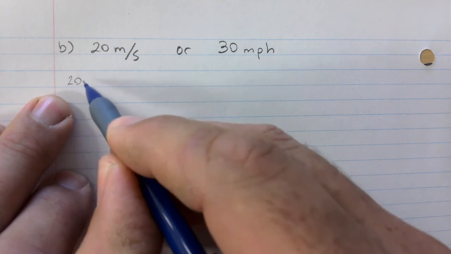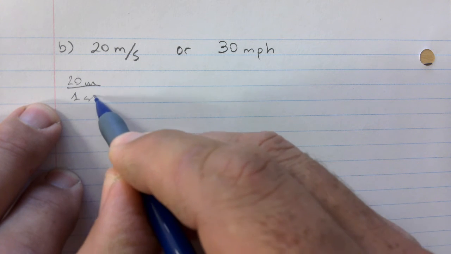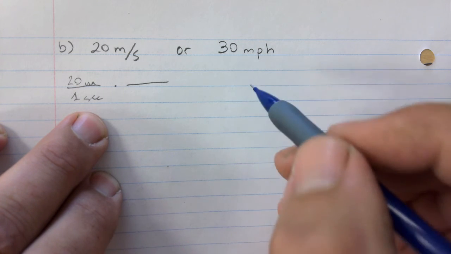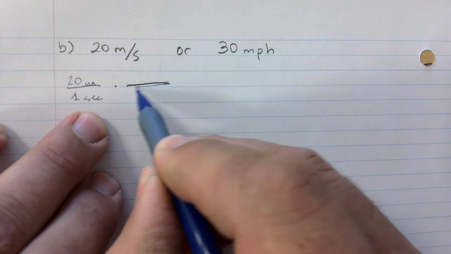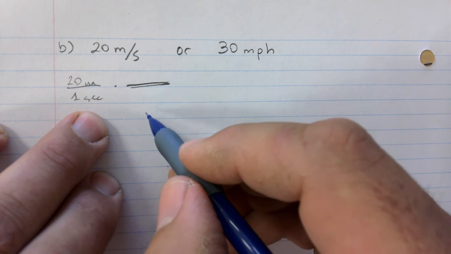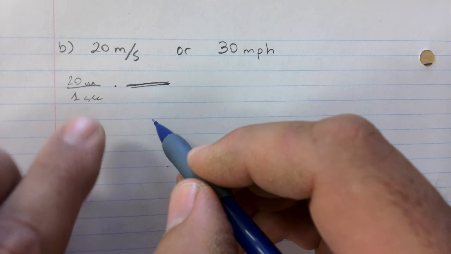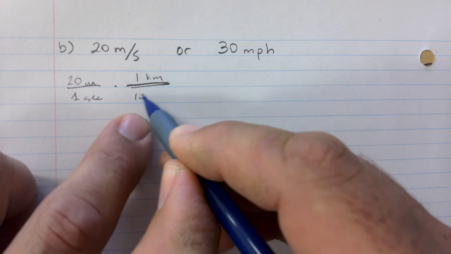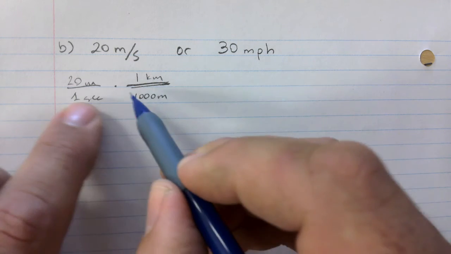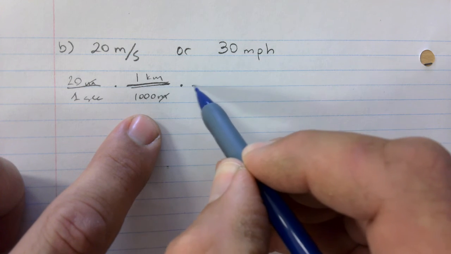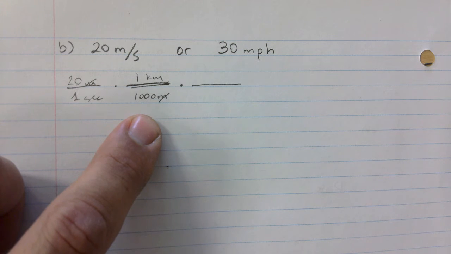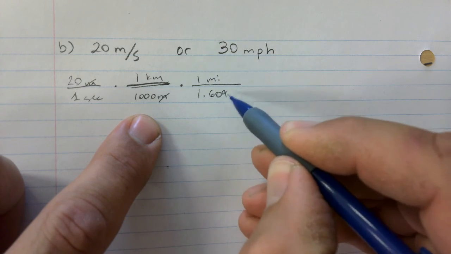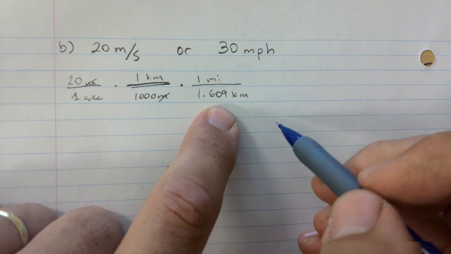Okay, so 20 meters per second, right? We have that. I'm going to convert that first. I want that to miles, right? So I'm thinking a little bit. I know that I can go from meters to kilometers, right? So I'll try that. 1 kilometer has 1,000 meters. That allows me to get rid of the meters here. And then I know I gotta get this right. Hold on. 1 mile, because that's where I messed up earlier, has this many kilometers.